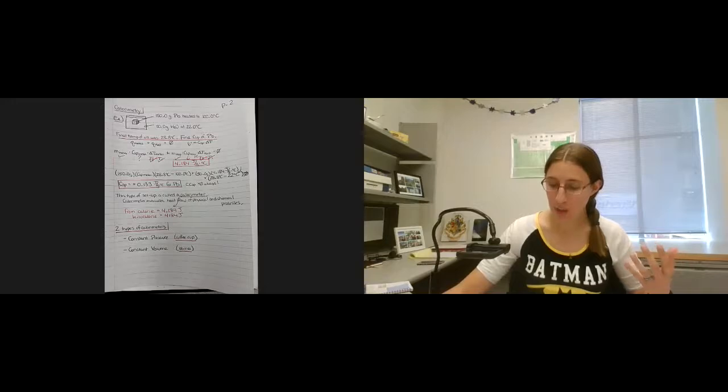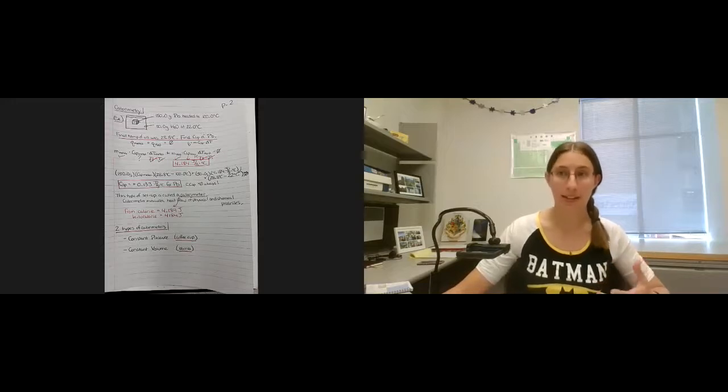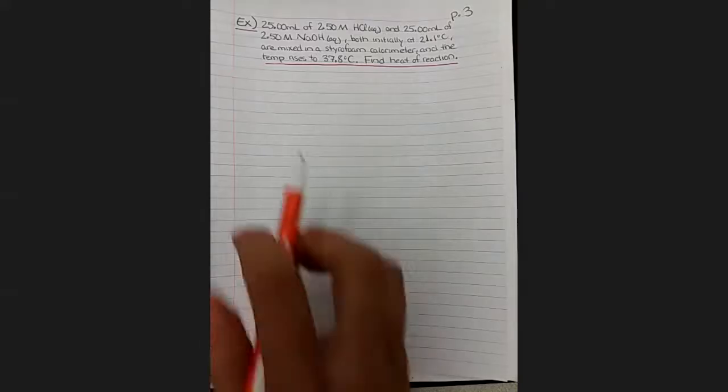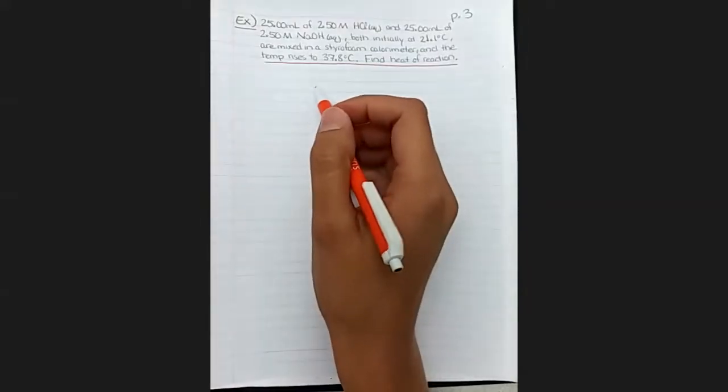So now we've talked about calorimeter types, we've done a simple example. Let's do an example that's a little bit more difficult for a reaction, a chemical process this time. So here's a chemical reaction.